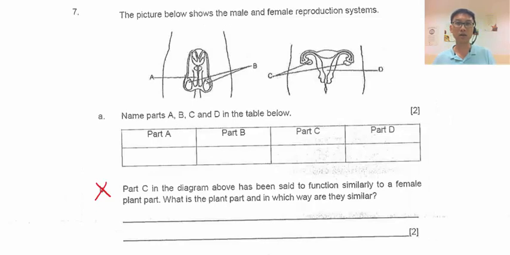Now question 7, the picture below shows both male and female reproductive systems. You're supposed to name the parts. This is quite straightforward. A will be the penis. B will be the testis. This is how you spell the testis, T-E-S-T-I-S. Part C is the ovaries or ovary.